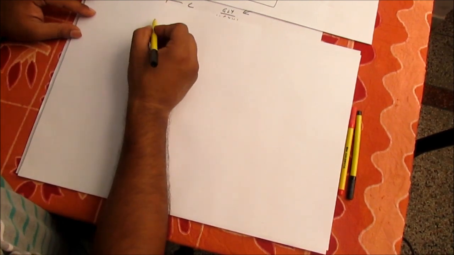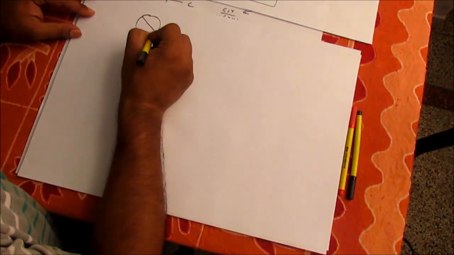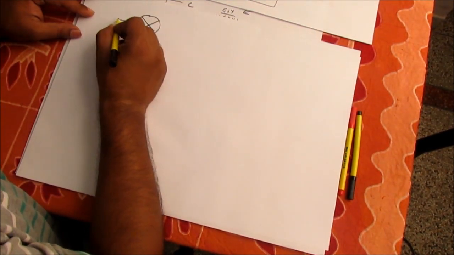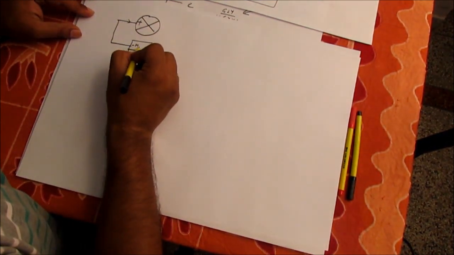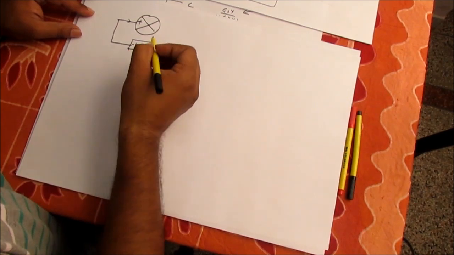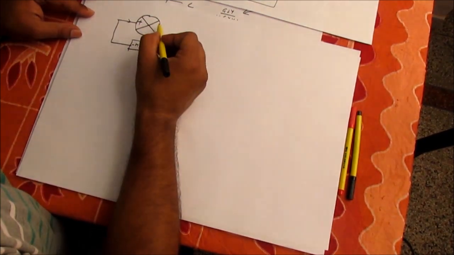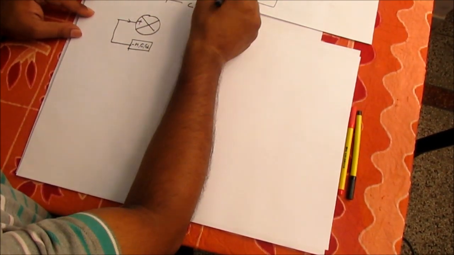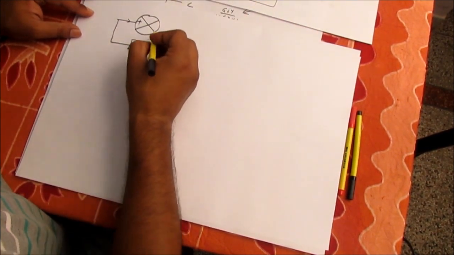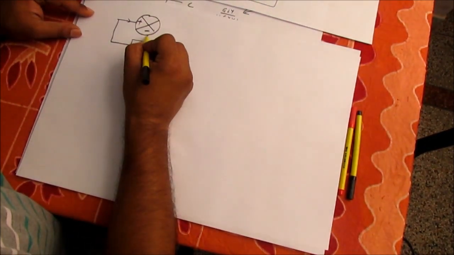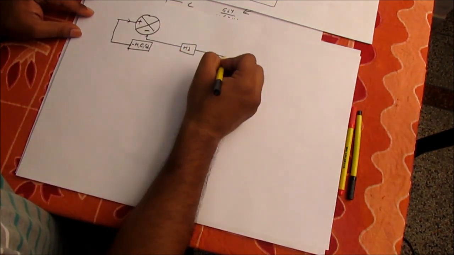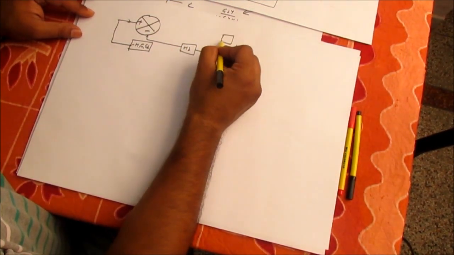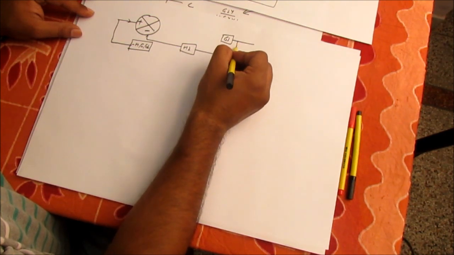So it will be like plus, minus H1 G1 G2. Then I have here this, and this can be further reduced. This one is minus, this one is H2, this is coming here, this is G3, this one is C.